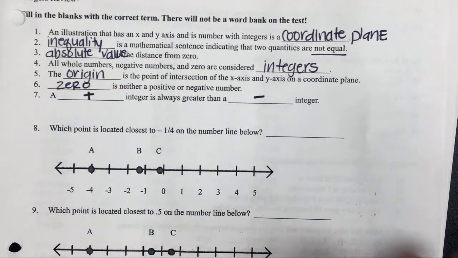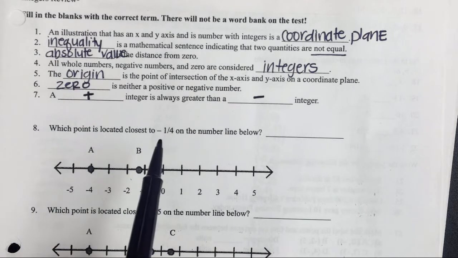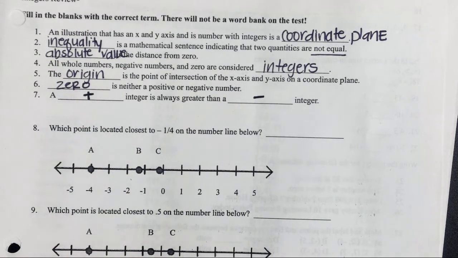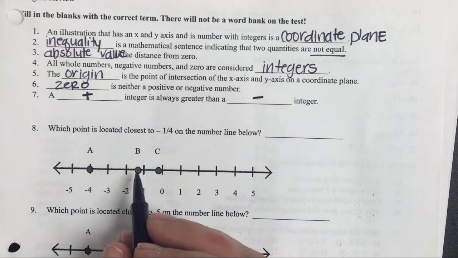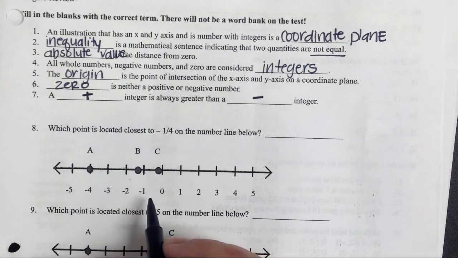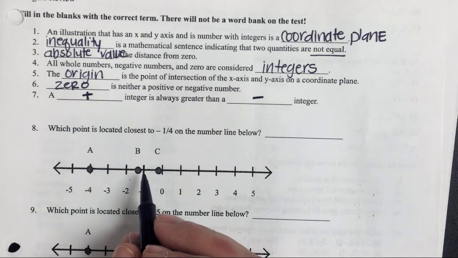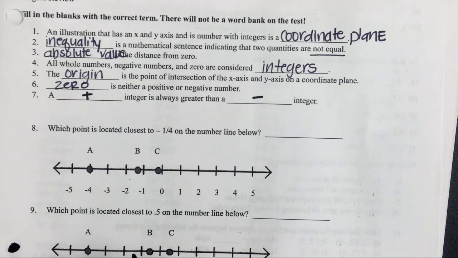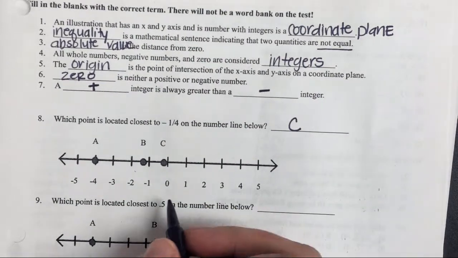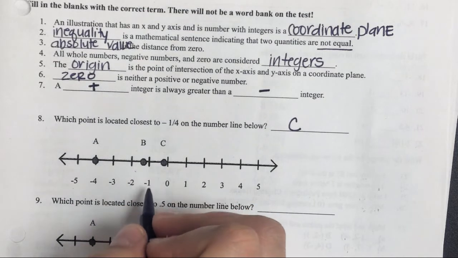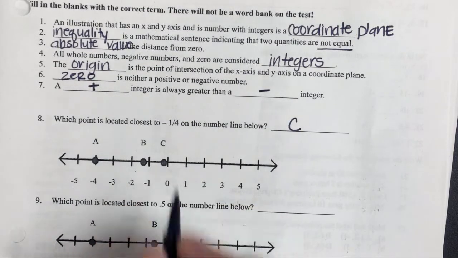We have a number line. Which point is located closest to negative 1/4? What do you guys think? Okay, let's look at why it's not B. Here's negative 1. Is 1/4 closer to 0 or farther away from 0? Negative 1/4, it's going to be closer. So C would be your correct answer. 1/4, guys, is not a whole. If we get down past B, we're past one whole negative. We're not at one whole negative.